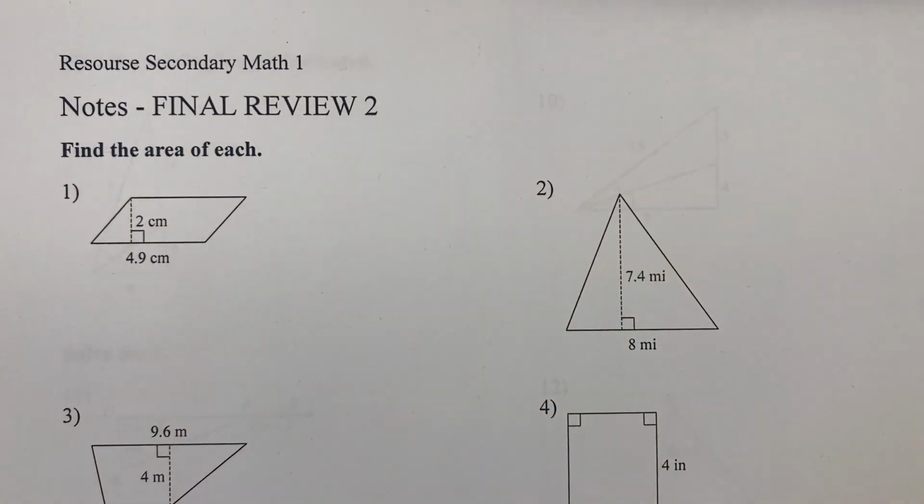All right, we are going to do our review number 2 for our final. This will be our last review before you take your final. So let's just get right into it.